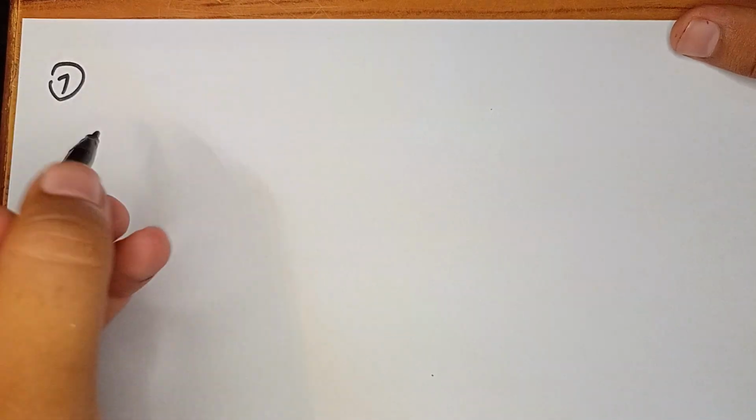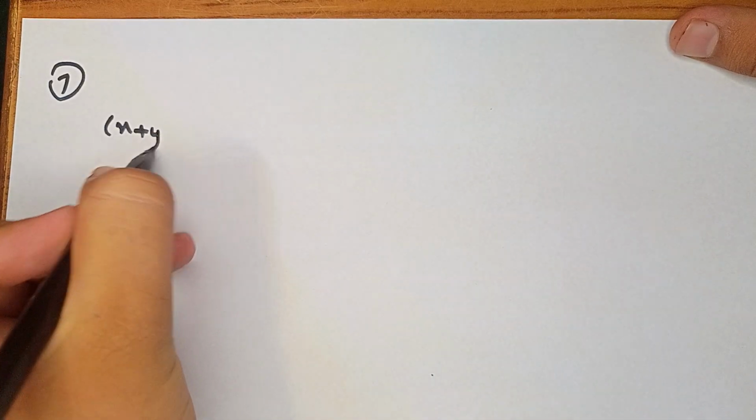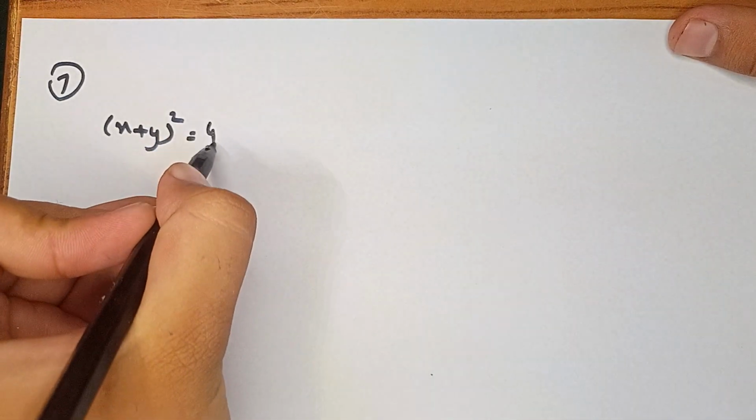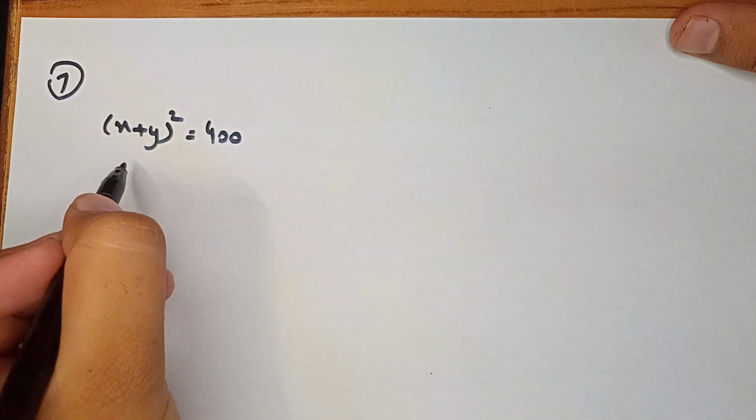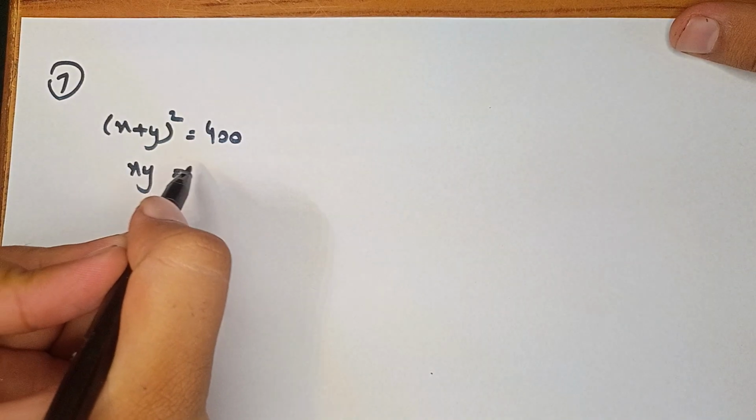Hi guys, we have come to our next question. In this question, our scenario is (x + y)² = 400, and xy should be 96.